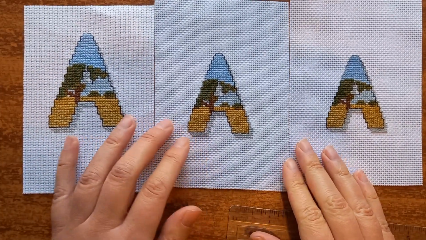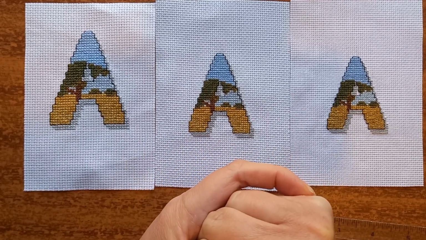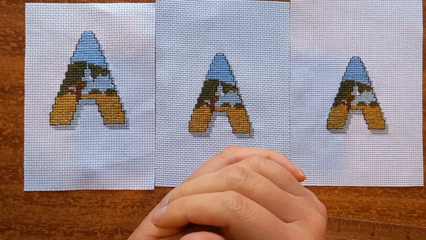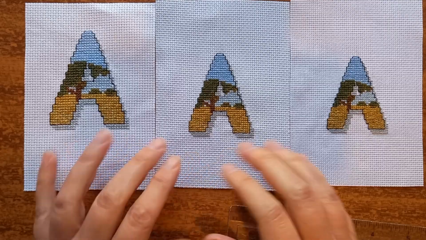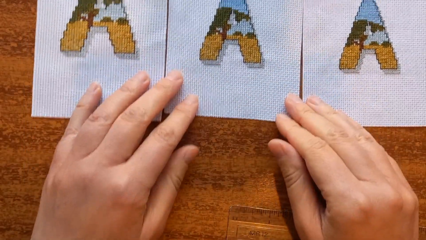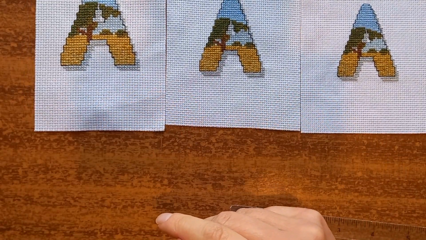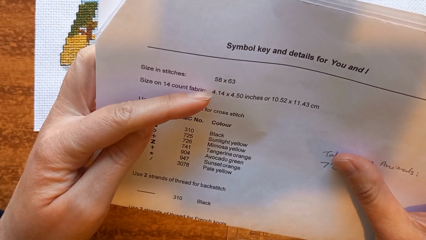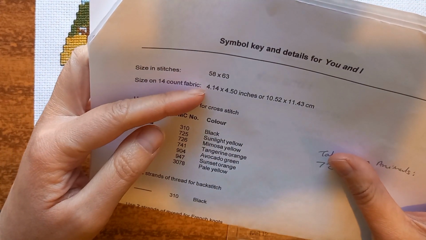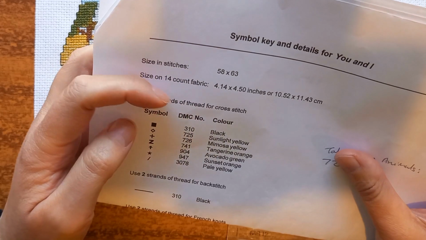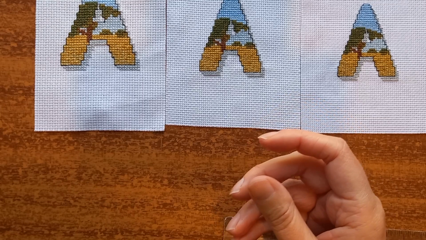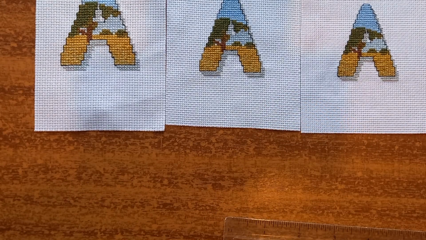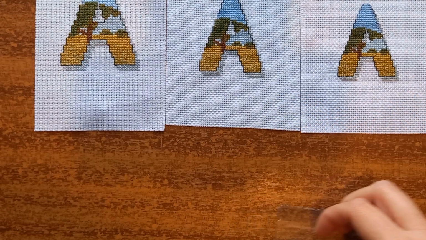So if you are given a pattern, and you want to know what size the final piece is going to be on different count fabrics, how do you work that out? My patterns, this is a different Bunny's pattern, I give the size in stitches and the size on 14 count fabric. But you might not have that on a pattern, or you might not want to use 14 count. You might want to use 16 count. How are you going to calculate that from the information?